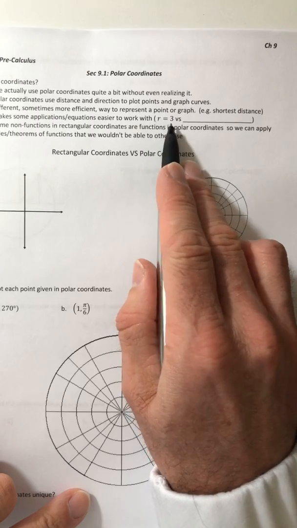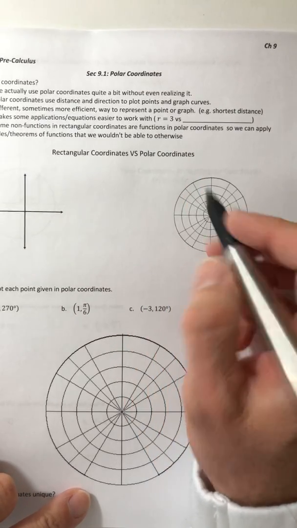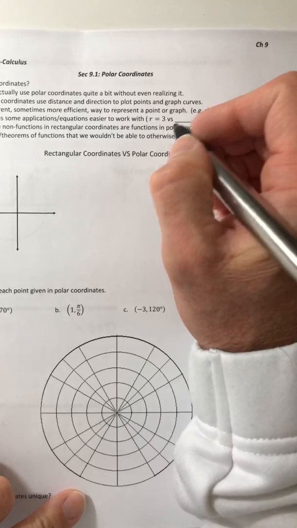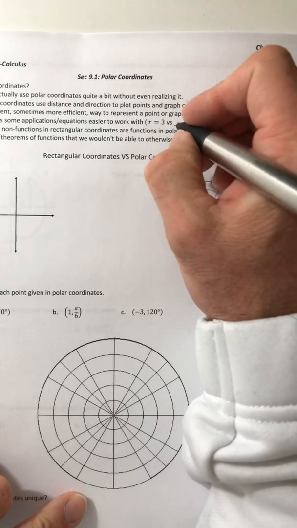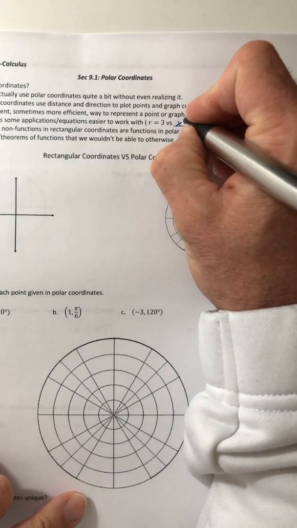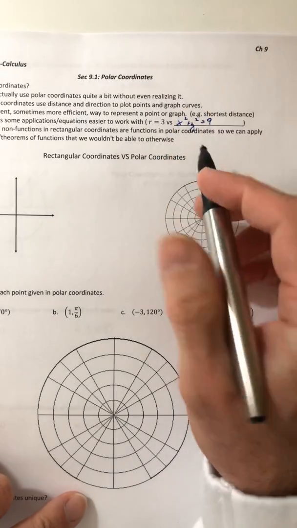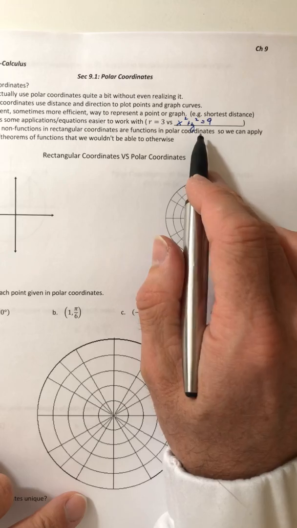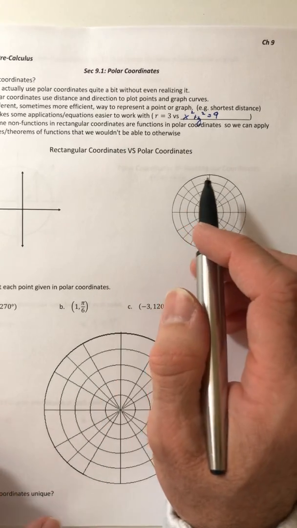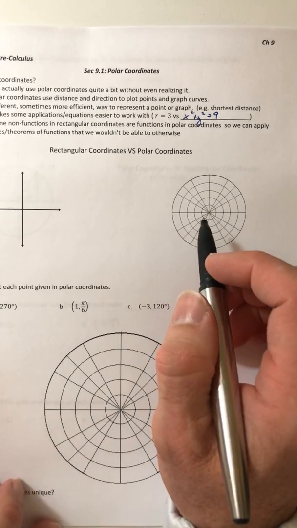Like r equals 3 graphs a circle of radius 3, versus trying to work with the same equation in rectangular, x squared plus y squared equals 9. You have two variables, they're both squared, so it's a tricky little function.